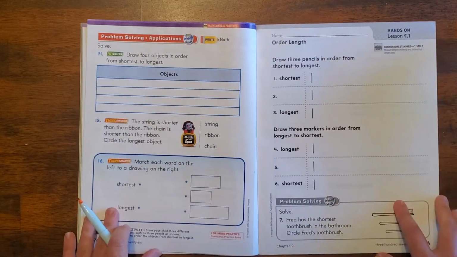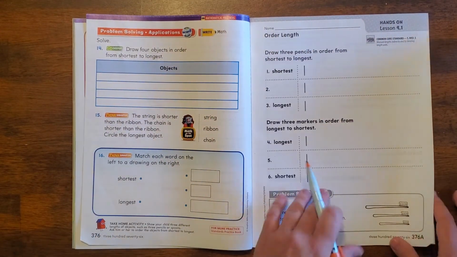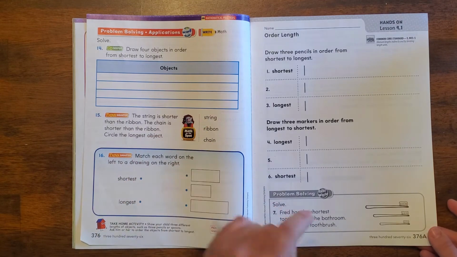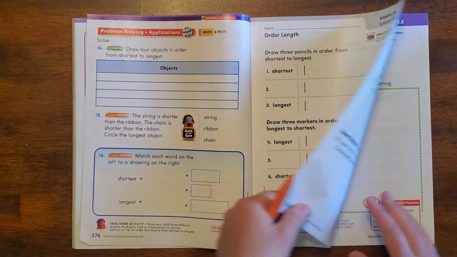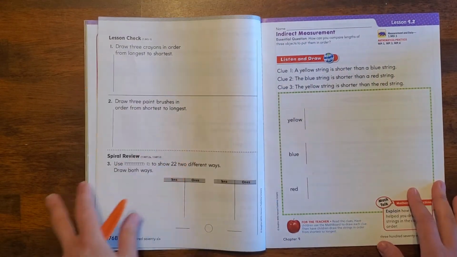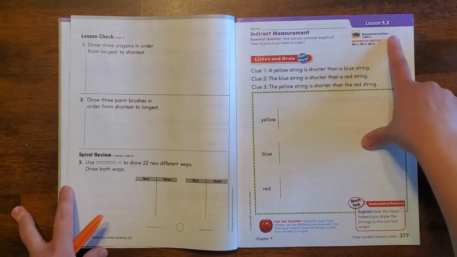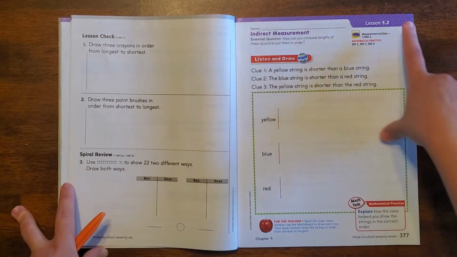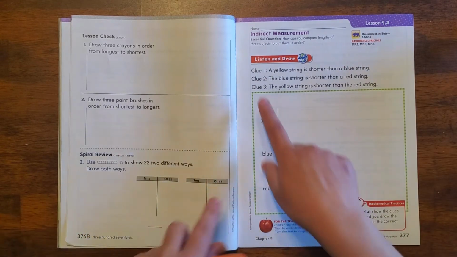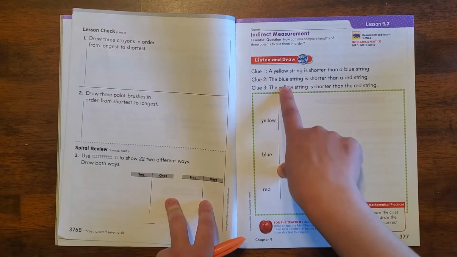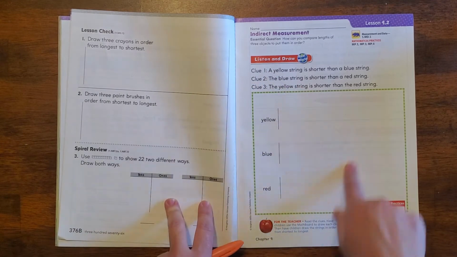The black and white pages that are in your book that look more like homework pages, these are optional. I do suggest you do them because it's just going to give you more practice. So then we have indirect measurement. Okay, this is 9.2. So we're going to use some clues here to help us solve this.